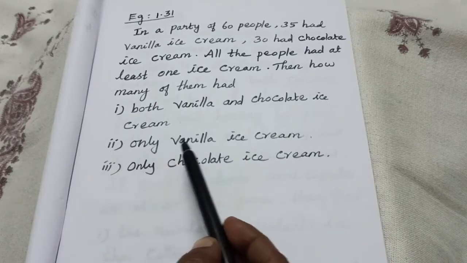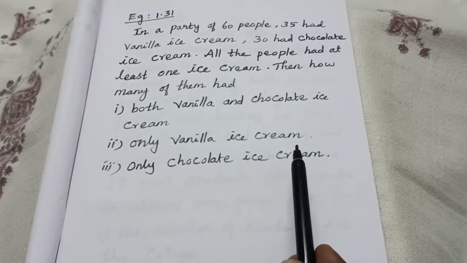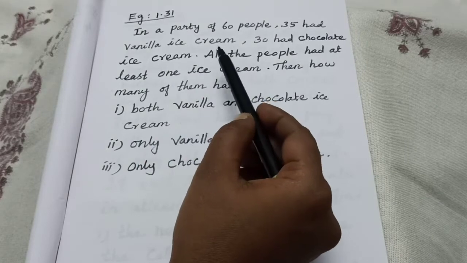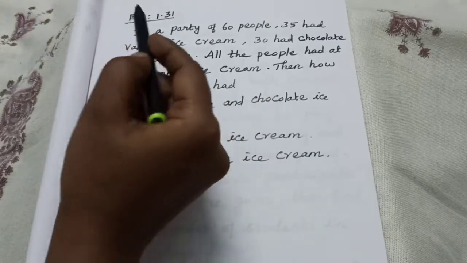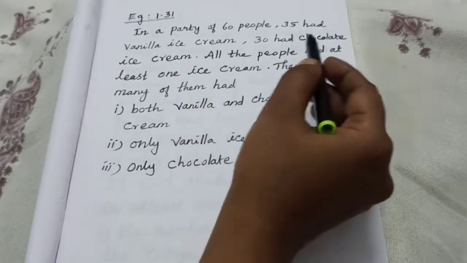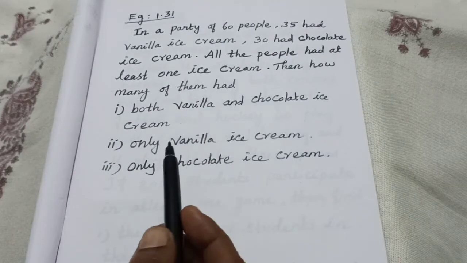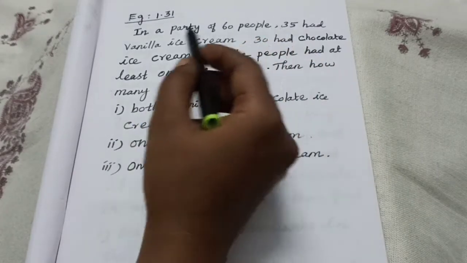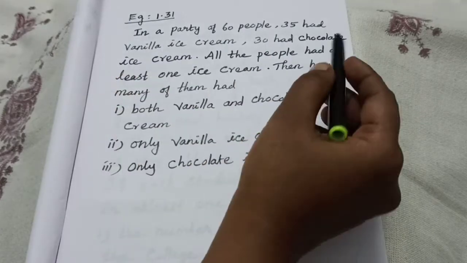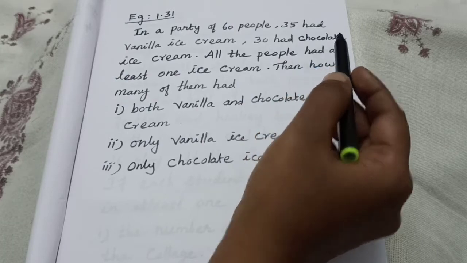Second one, only vanilla ice cream. Then third one, only chocolate ice cream. Everyone likes ice cream very much, isn't it? Here, what are the ice creams given? Vanilla ice cream and chocolate ice cream, isn't it? So, how can we take this? Vanilla means we have to take capital V. Then chocolate means capital C, we have to take, isn't it?